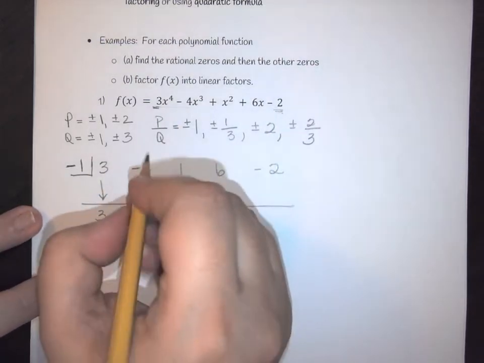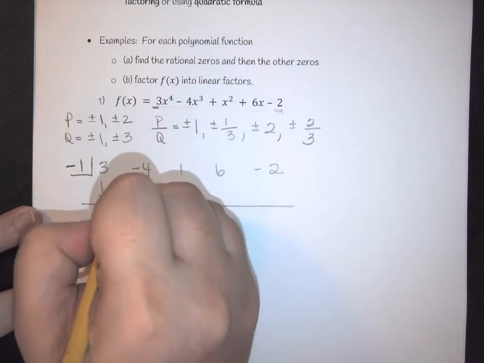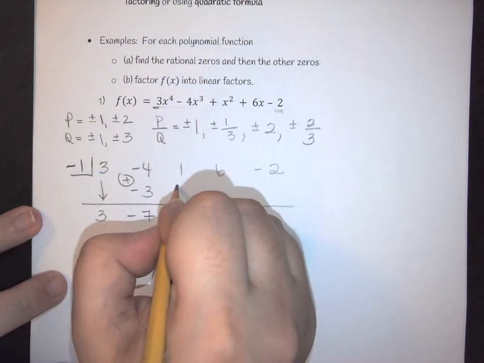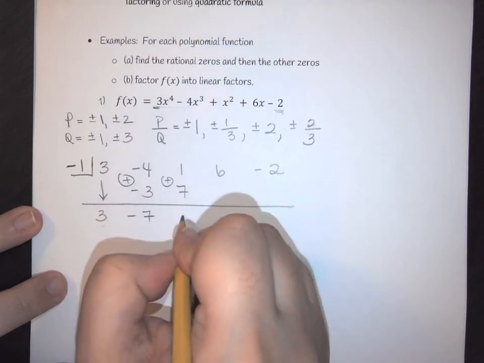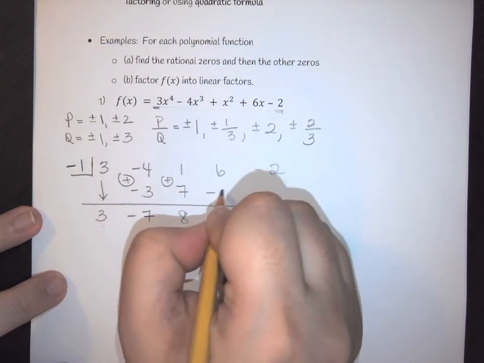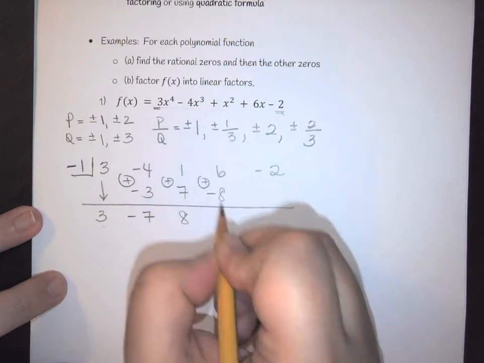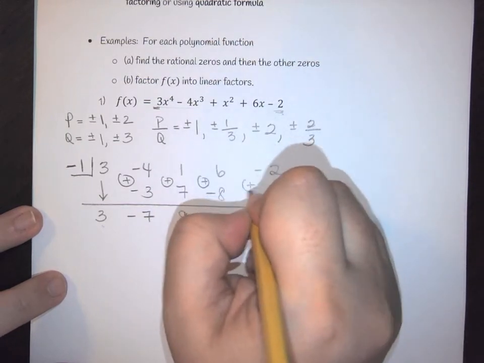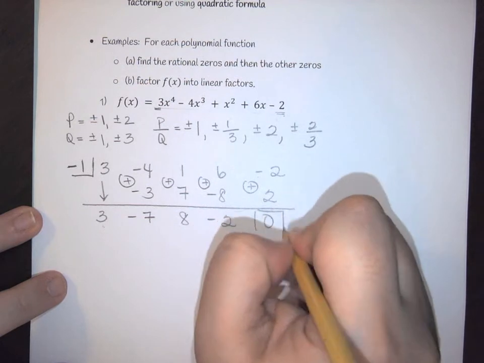So 3 times -1 is -3. Add this together, we get a -7. Times -1 is a 7. Add together gives you 8. Times -1 is a -8. Add together gives you -2. Times -1 is 2. Add together gives you 0.